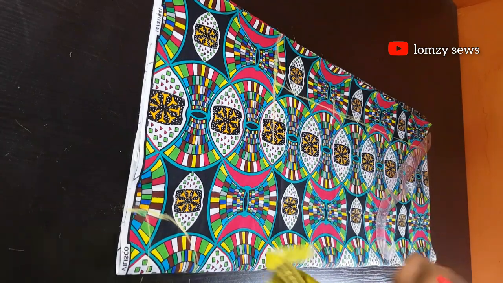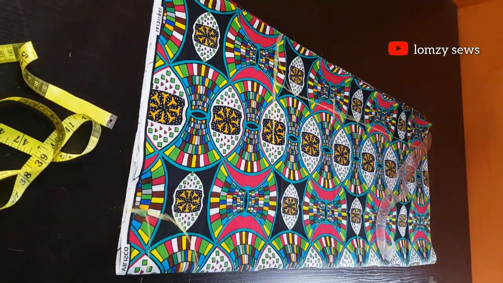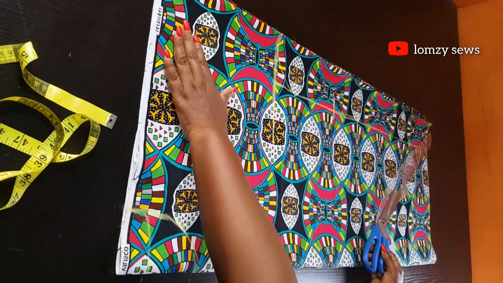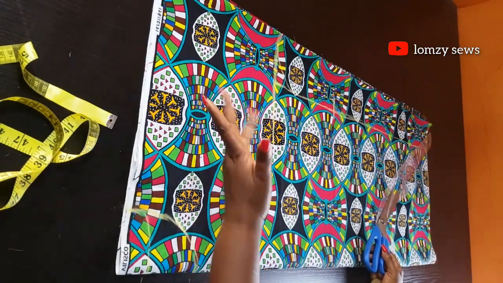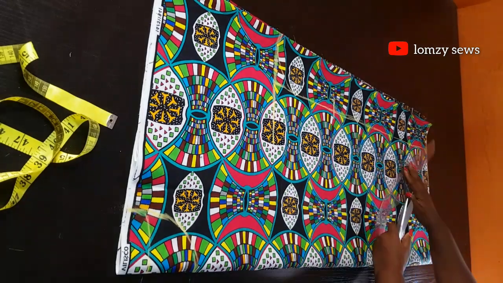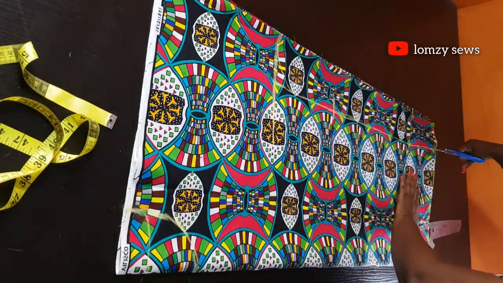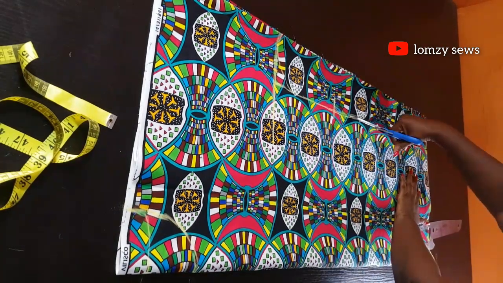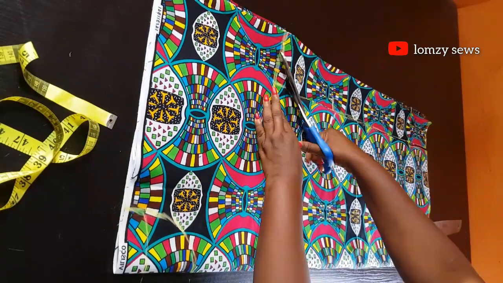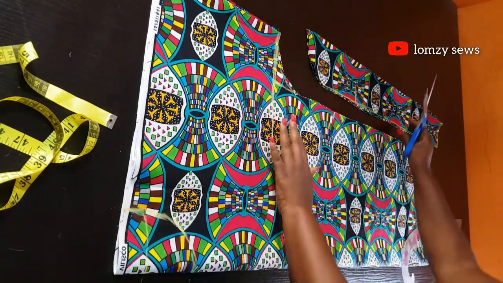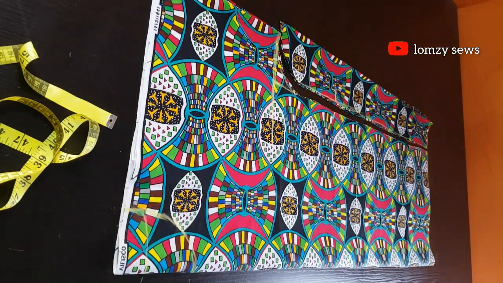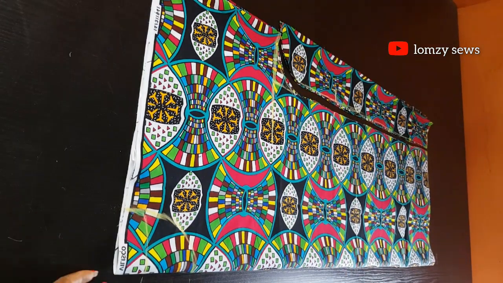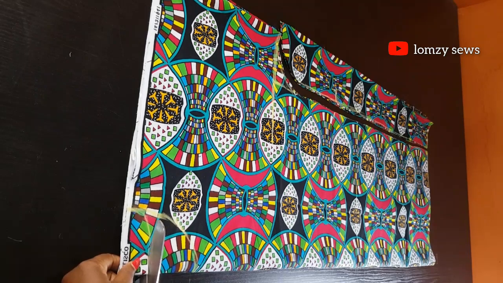So guys, basically, this is all we need to do. So I'm going to cut out this. Guys, forget about this shoulder sloping. There will be no shoulder sloping for this. So I'm just going to cut this out. And I'll cut out the neckline for the back.